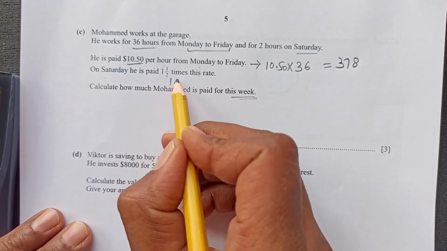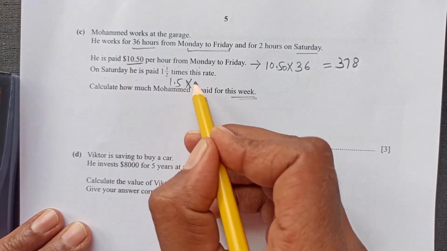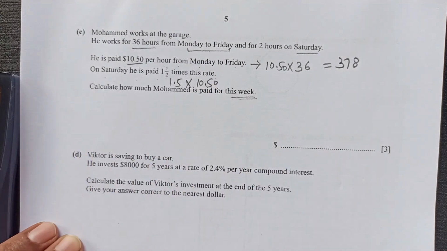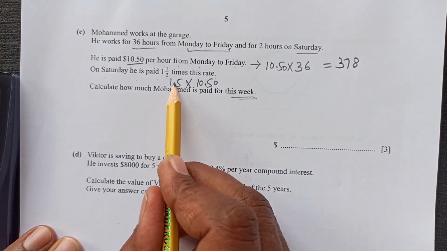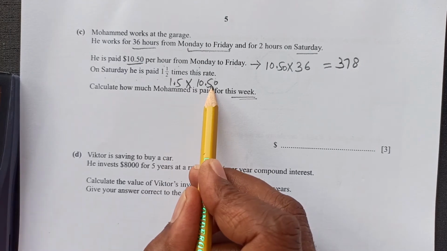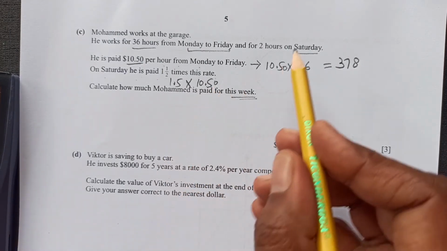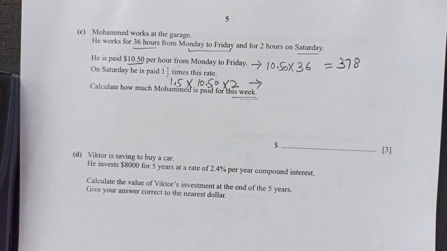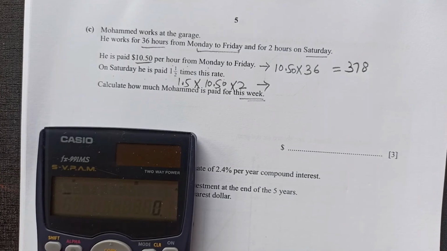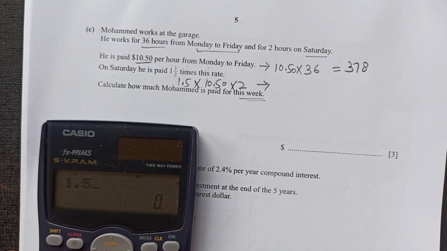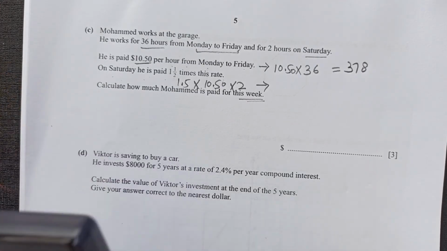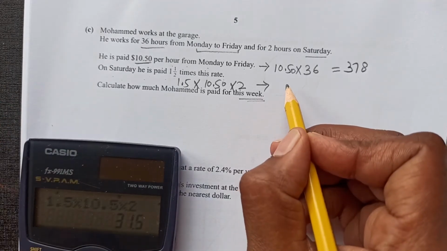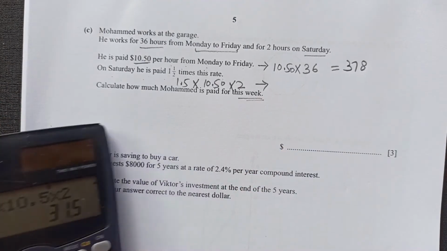Now on Saturday he is paid 1.5 times the rate. Times the rate means 10.5. So he is taking 1.5 times this for an hour, and he is working for 2 hours on Saturday. So how much will this be? Let's calculate that. This is 1.5 times 10.5 times 2, so it is 31.5.